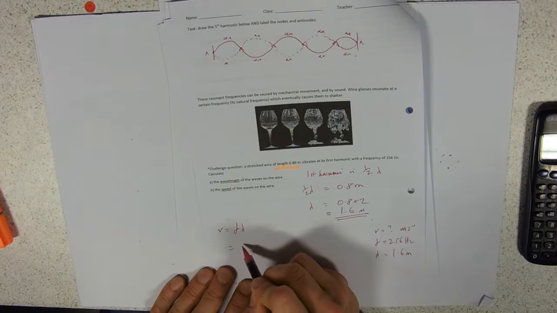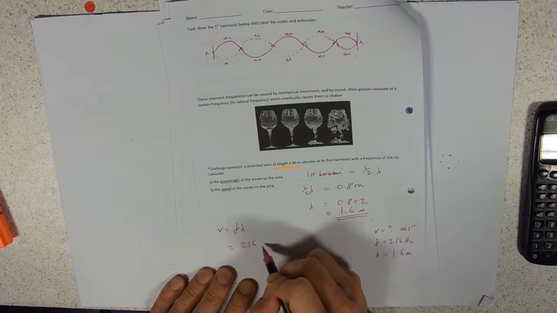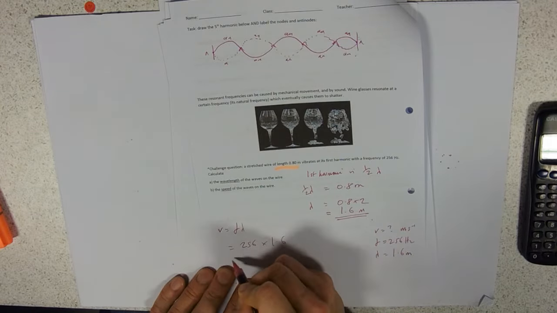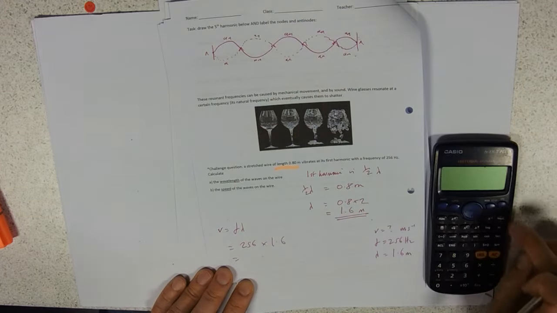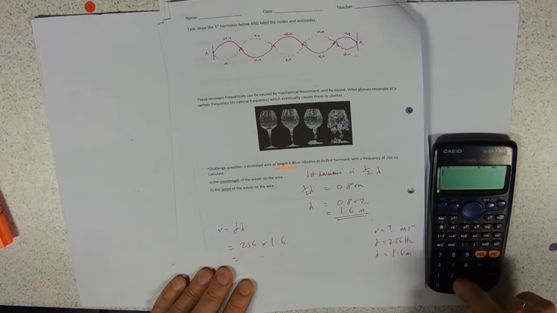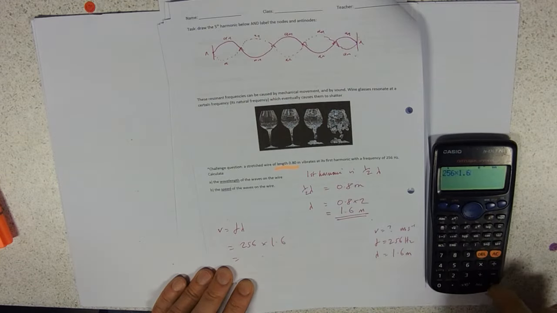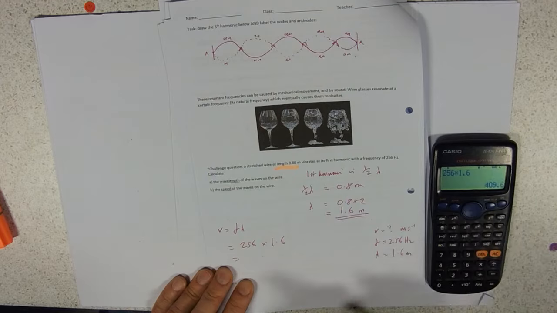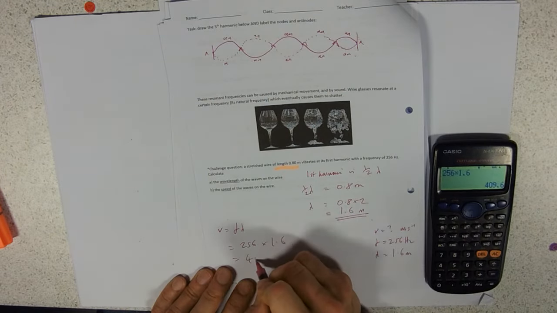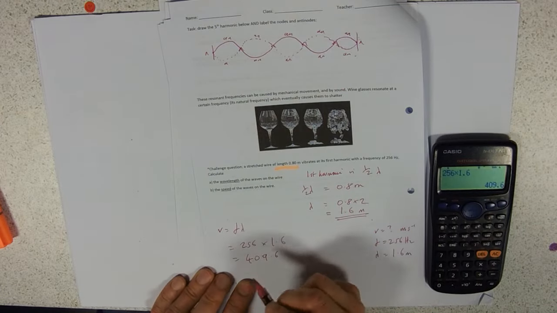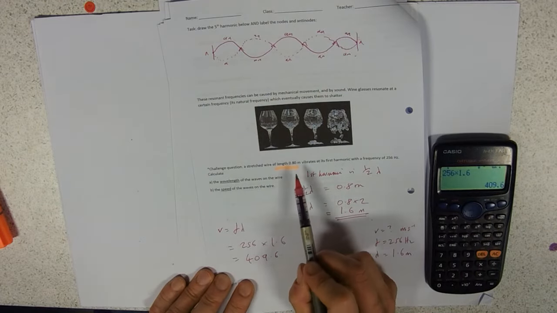So here we go, F, 256 times 1.6, and we need to put that into our calculator. 256 times 1.6 equals 409.6.